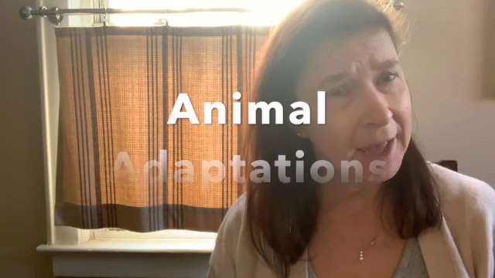What is an animal adaptation? Well, it is something that happens to an animal over time. It evolves over time, where the animal changes to fit the environment that it lives in, or it changes to be able to get food better, or maybe it changes in order to attract a mate.